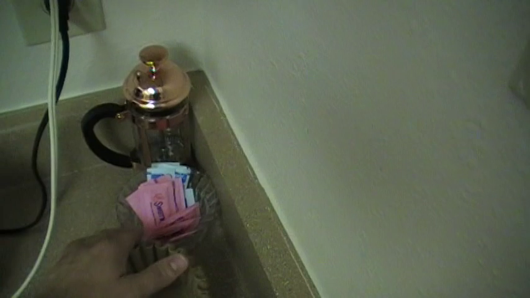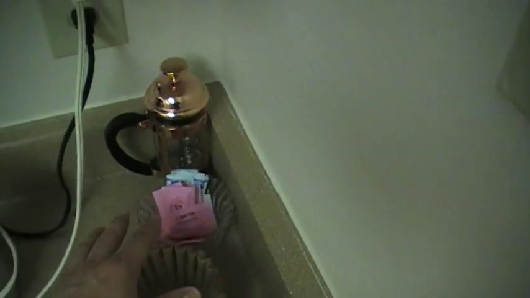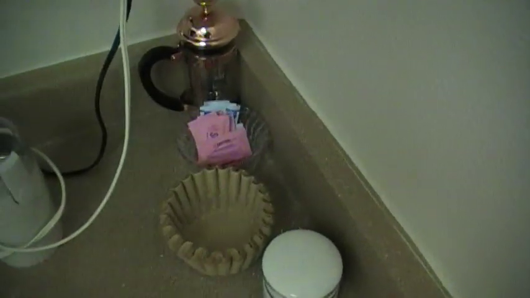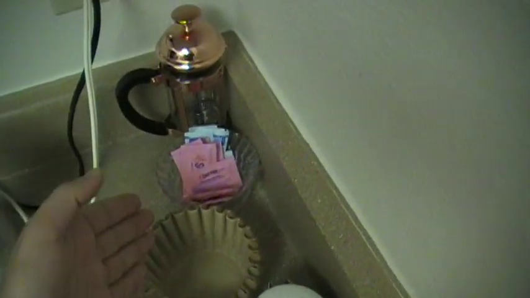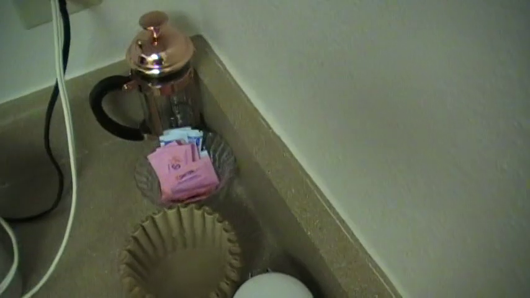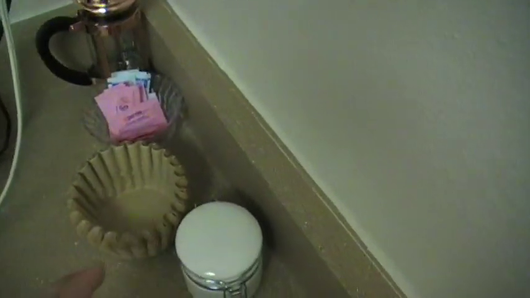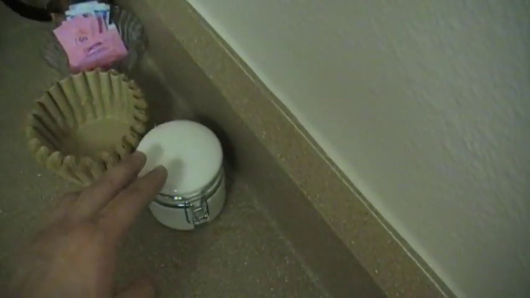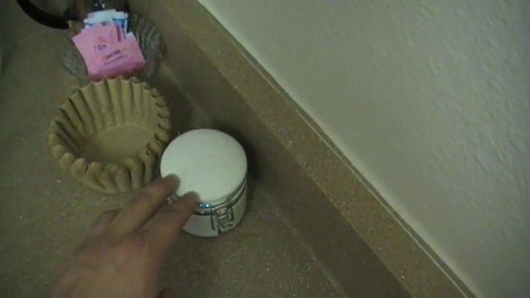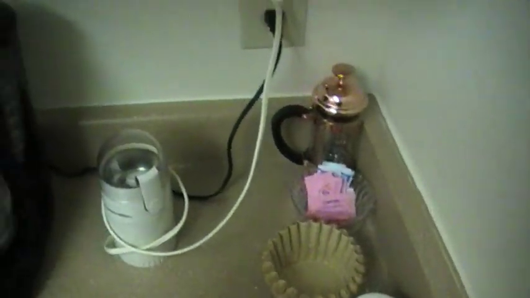Here I have a little container of sweeteners, Sweet and Low and Equal. The general word there is saccharin for the Sweet and Low and NutraSweet for the Equal. Those are product names. Here is a little container of sugar. Okay, very good. Above this particular counter is a very important cabinet.